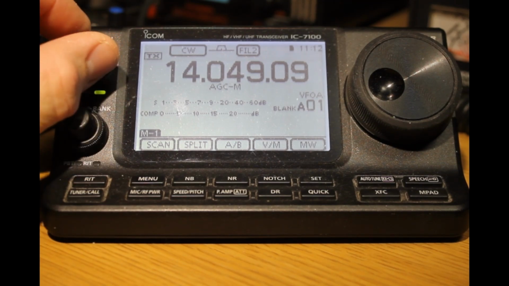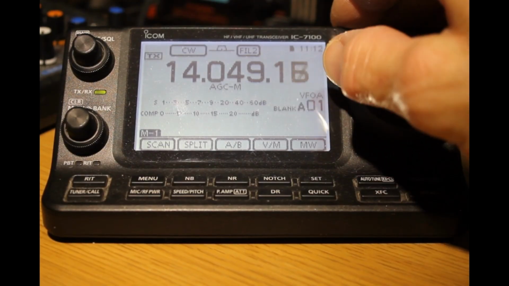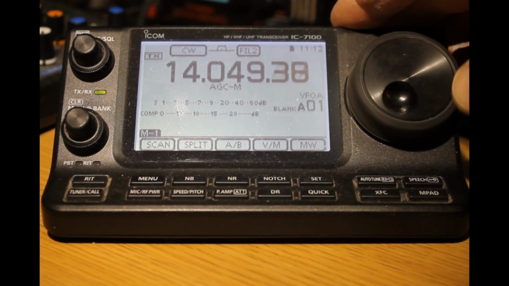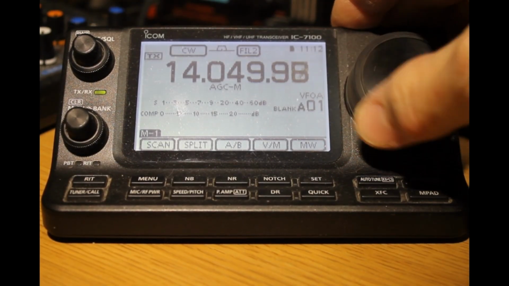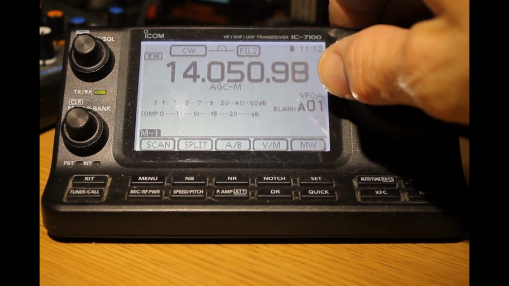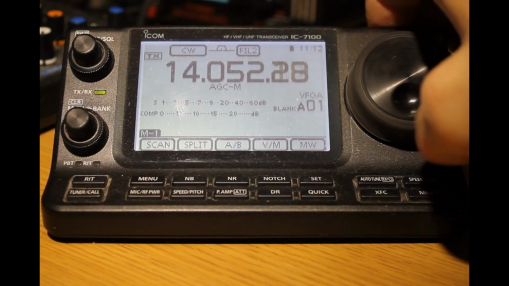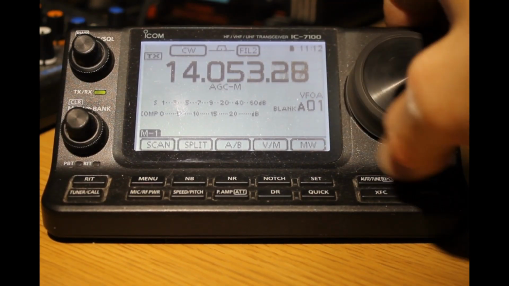So let's turn up our volume here and see if we can find somebody operating on CW. There were signals here just a few minutes ago, but they may have all moved off.